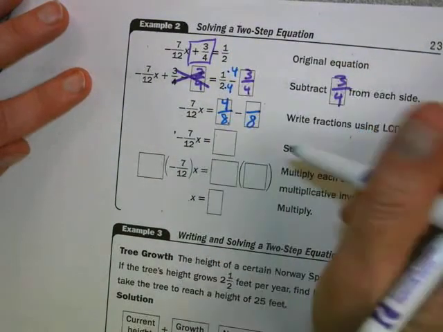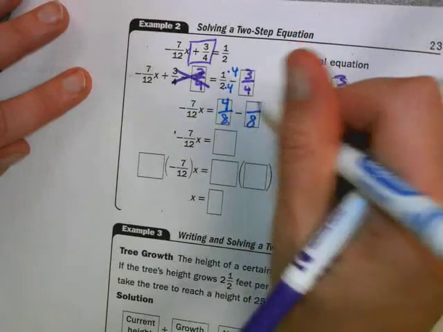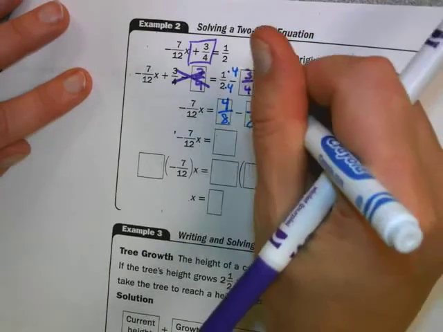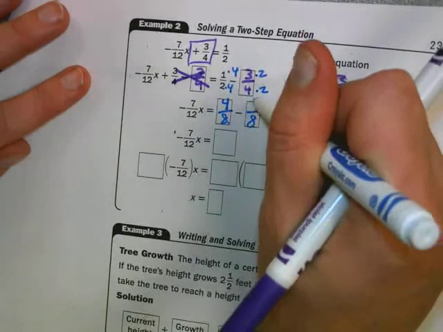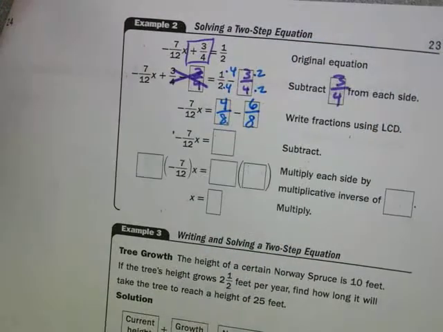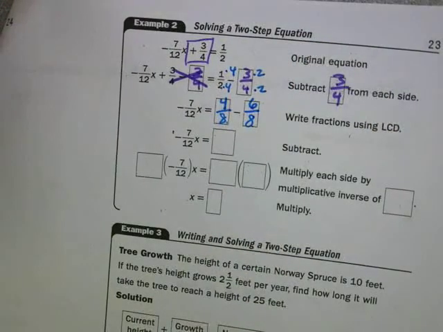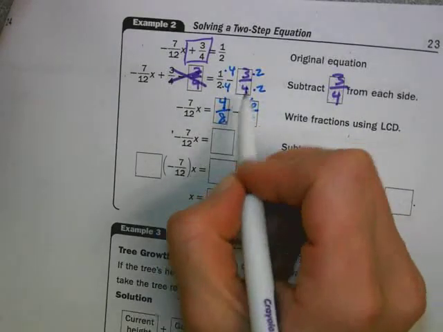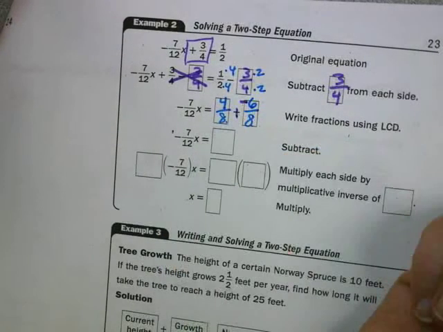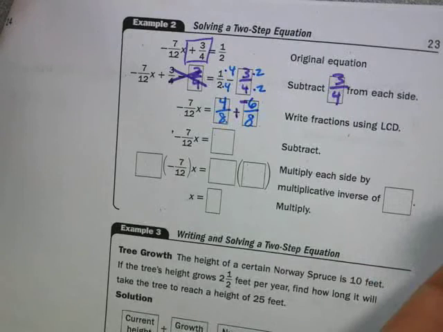Over here, how do we get from 4 to 8? We multiplied by 2. Whatever you do to the denominator, you have to do to the numerator. So 3 times 2 is 6. Okay, so we rewrote those using a least common denominator, your LCD. Now we're going to do the subtraction. This is the same as 4 plus negative 6, and they're all 8s, so I can add or subtract them.